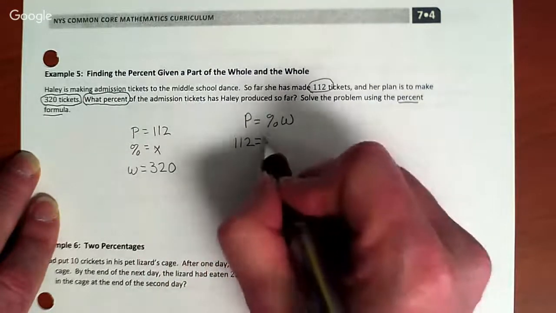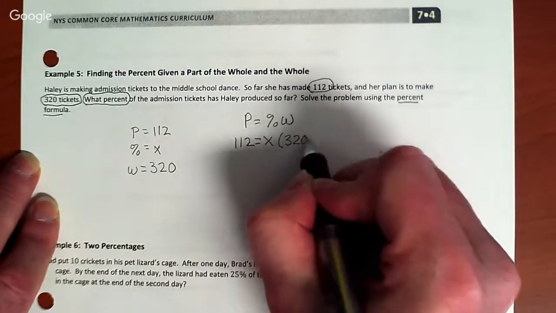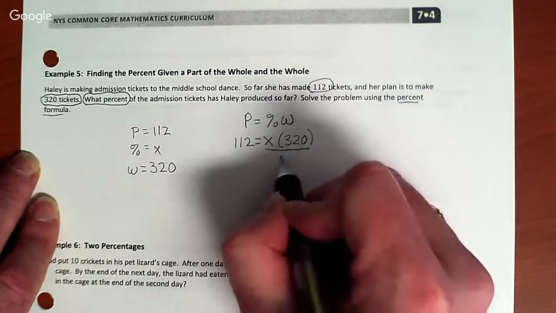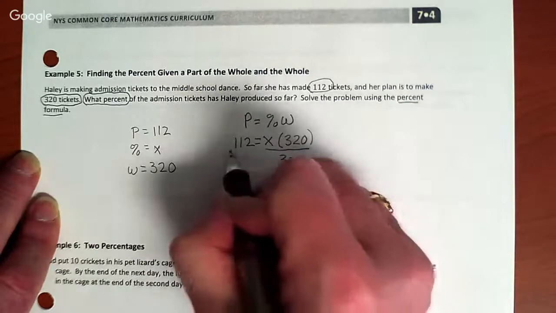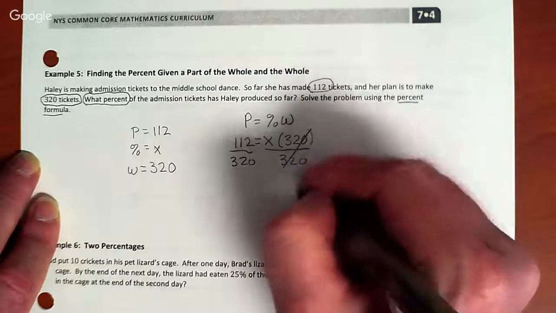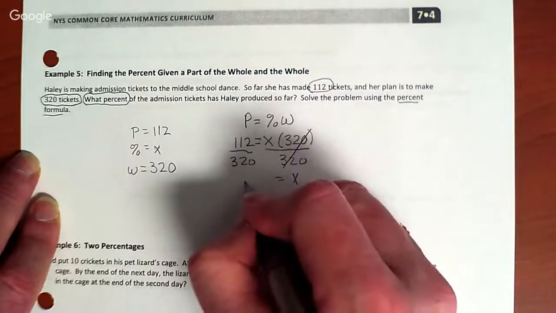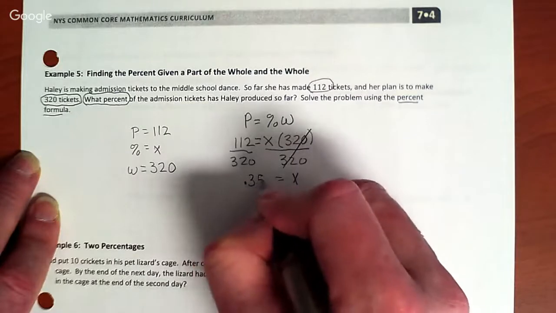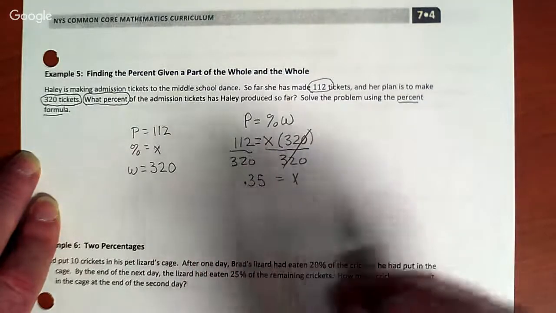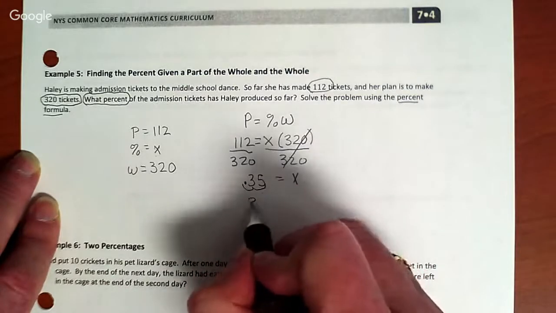Our percent is X, and our whole is 320. So dividing both sides by 320, these cancel. We have X on this side, which is what we want. On this side, we have 0.35. Now remember, this is a decimal. We've got to change it to a percent. So we're going to move it over, and we have 35%.